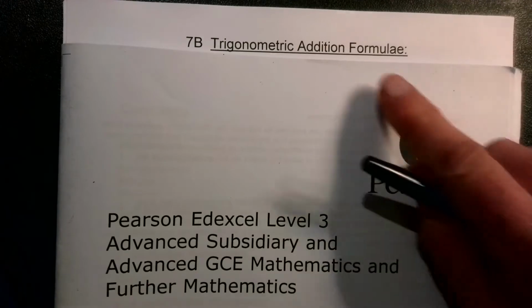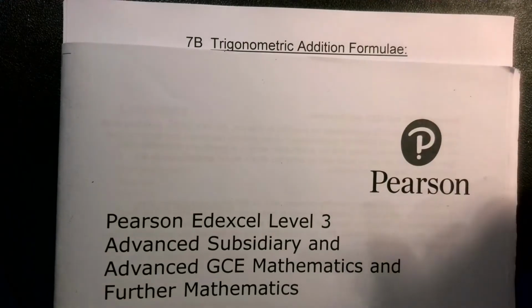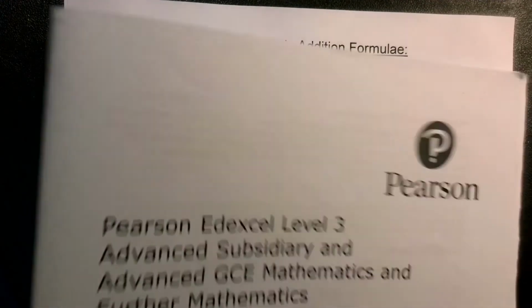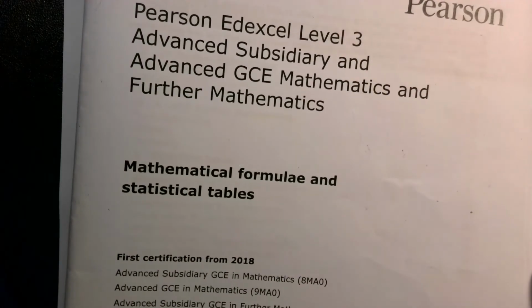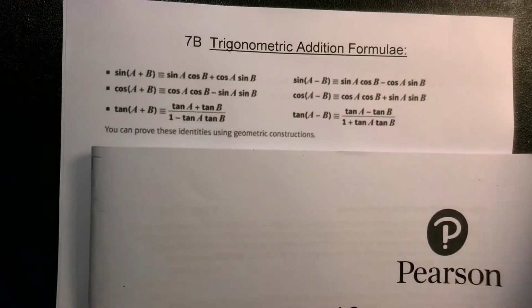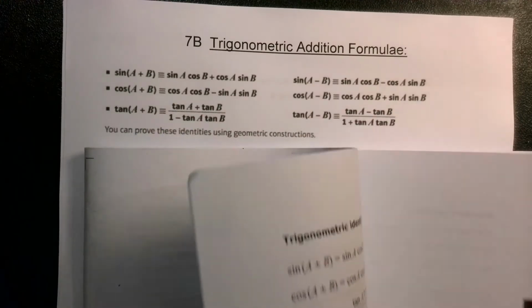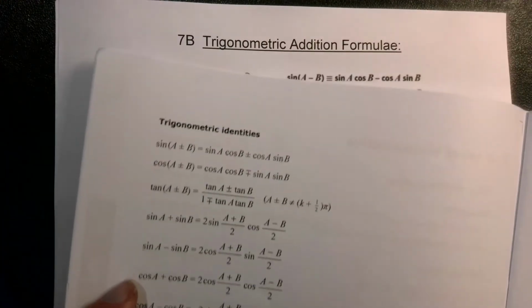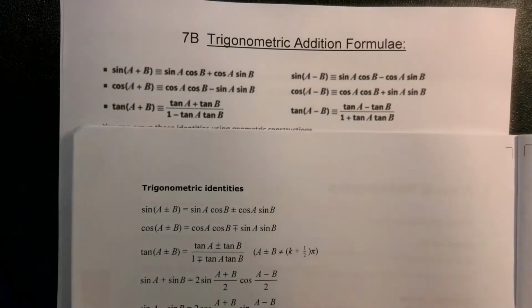Okay, so today we're looking at using something called the trigonometric addition formulae. You can find these in the formula booklet, so you don't need to remember them. But when you look at them, exactly what they look like in the formulae tables is this. So we've got stuff doubled up.